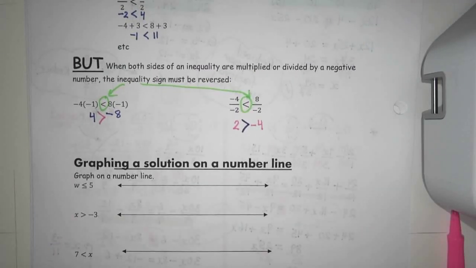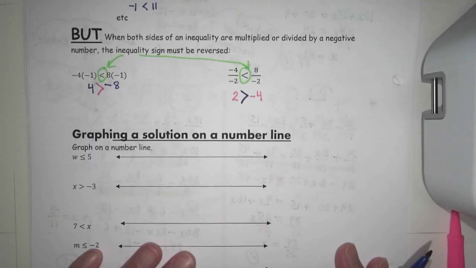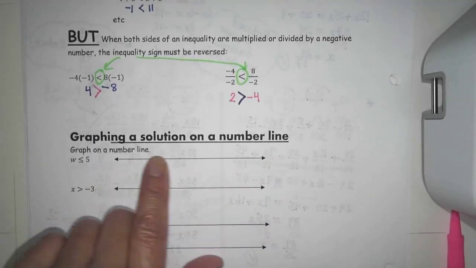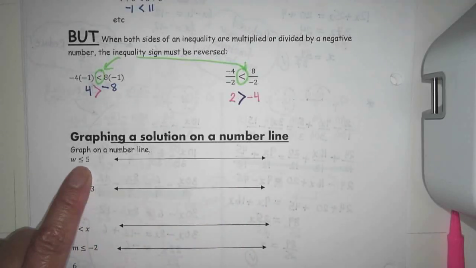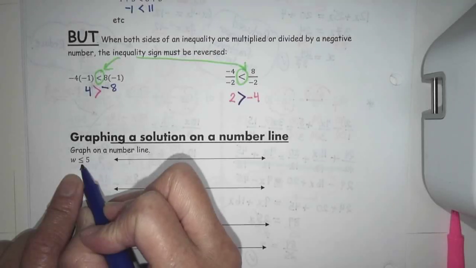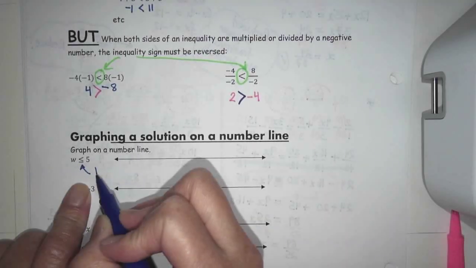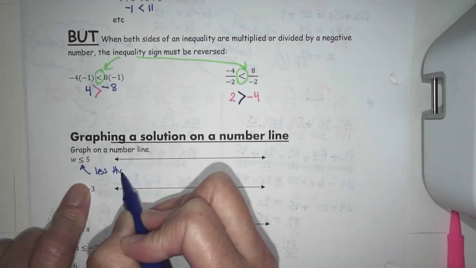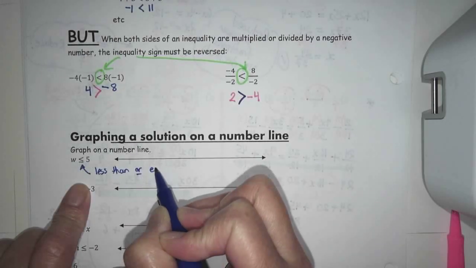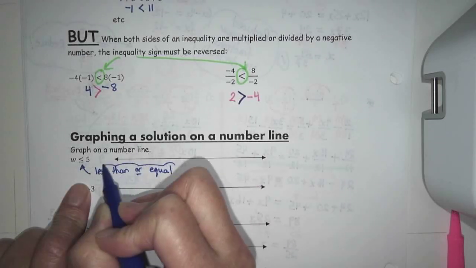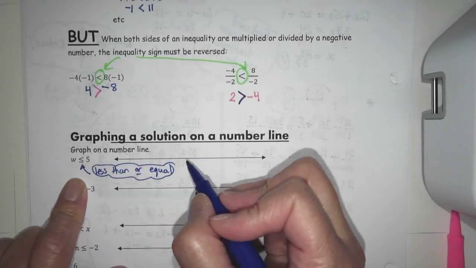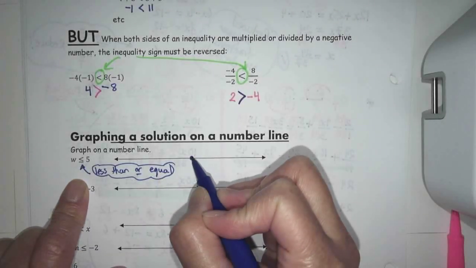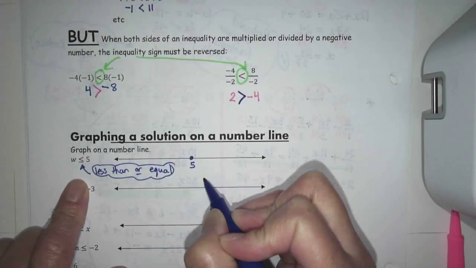Now what I want you to do is understand what a number line is. So we know what a number line is. It goes from the negatives to the positives, right? Here, if I said that W was less than or equal, this symbol here means, when I read from the W, less than or equal. That's what I'm thinking in my brain. So what I'm going to do is draw on a number line that I need it to be equal to 5.